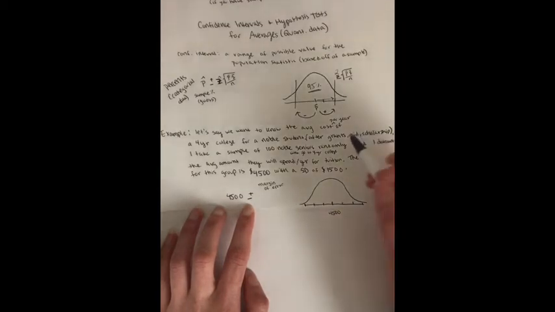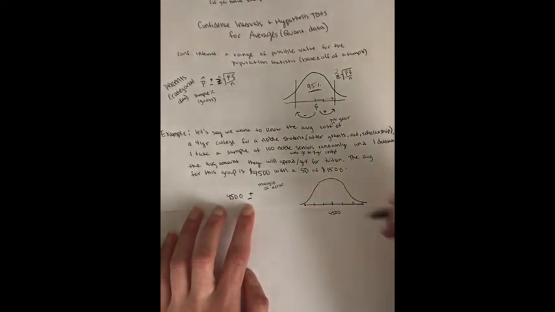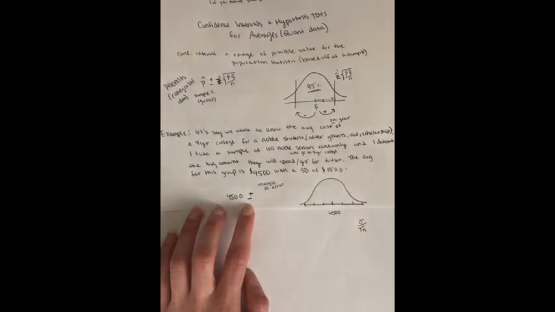Now, up here we knew what our standard deviation formula is, but here, if we remember from our sampling distribution for averages, the standard deviation formula is the standard deviation of the population over the square root of n. Do we know the population standard deviation?